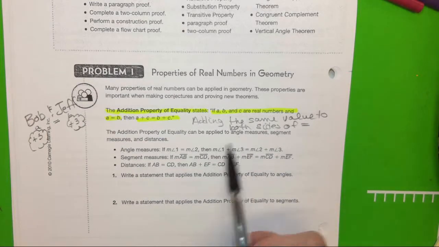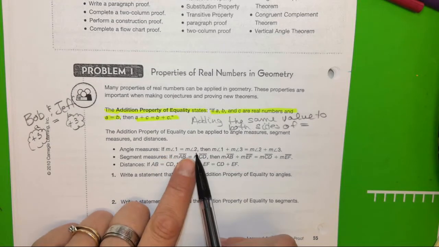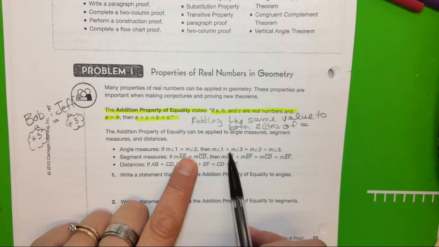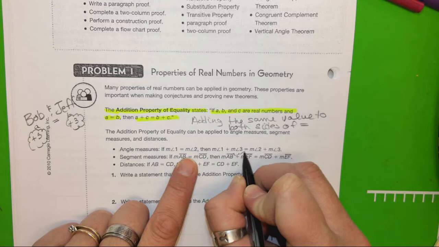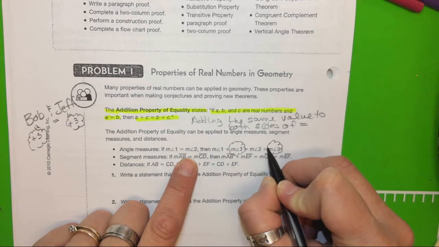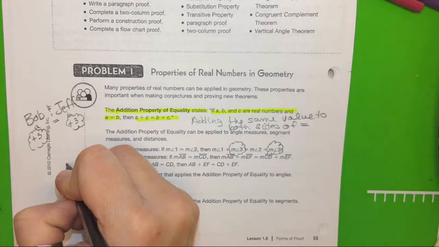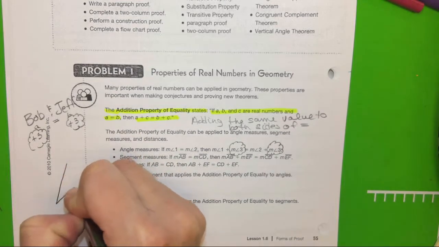So let's look at how that applies to angle measures. If we know that the measure of angle 1 equals the measure of angle 2, then I can add this angle 3 to both sides, and it's still going to be equal. So let's draw a little picture here.